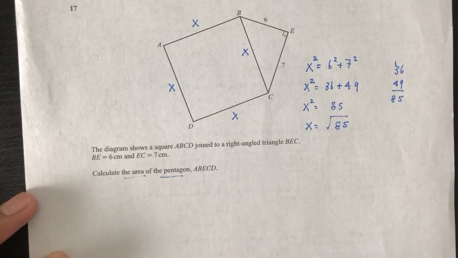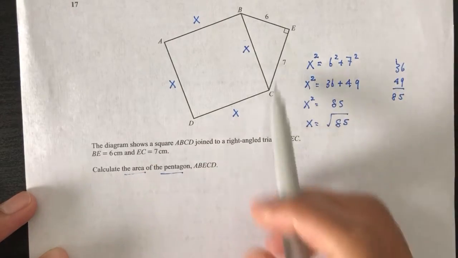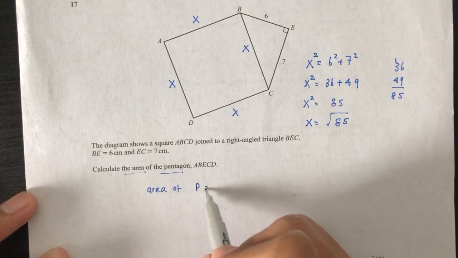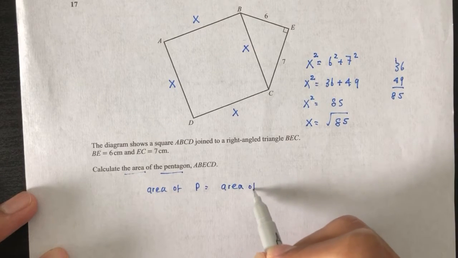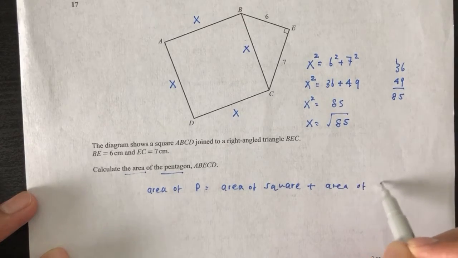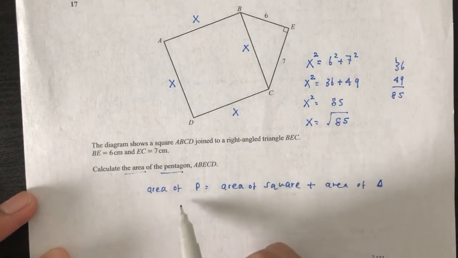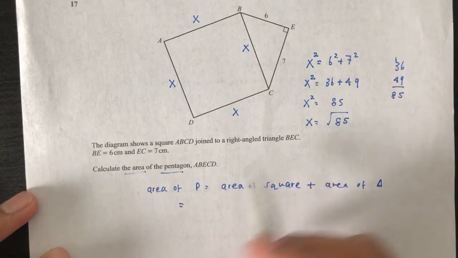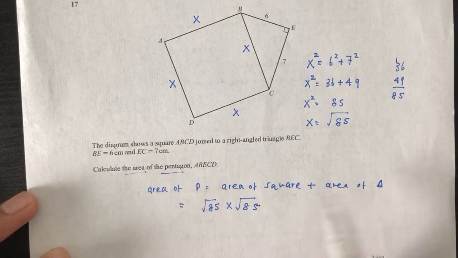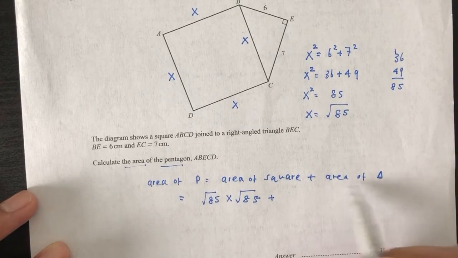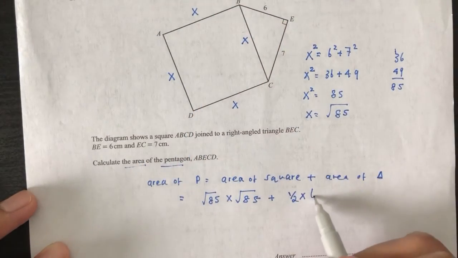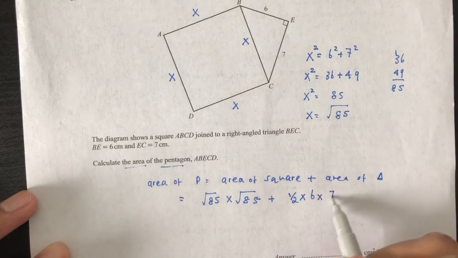So now find the area of the pentagon. So the first area, let's find the area of the square. So area of pentagon is equal to area of square plus area of triangle BEC. Area of square is x times x, which is square root of 85 times the square root of 85, plus area of triangle will be half times base, which is 6, times height, which is 7.